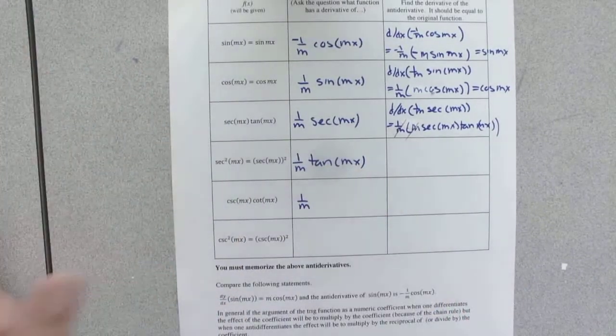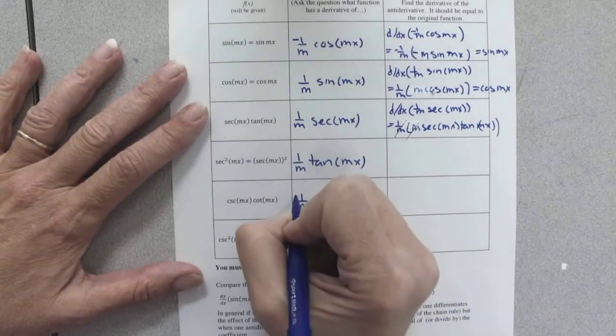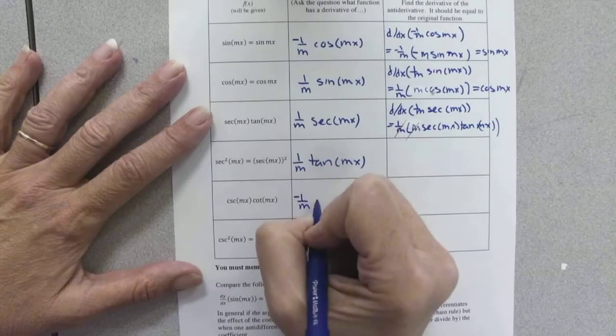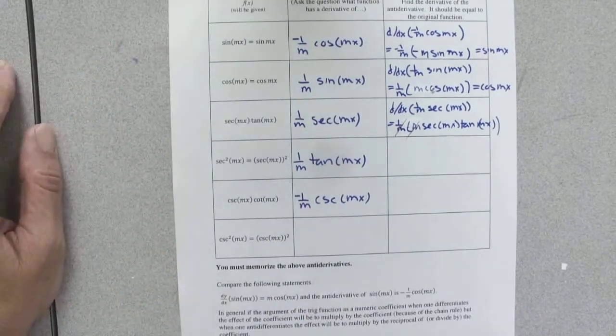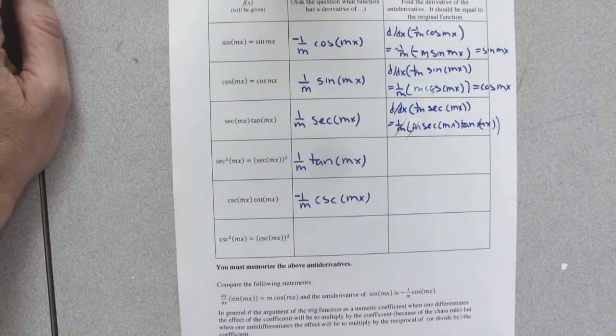So the effect of the m is the 1 over m. Now we've got to be really careful with the signs, positive, negative here. I ask myself, what has a derivative of positive cosecant cotangent? That's going to be negative cosecant mx.